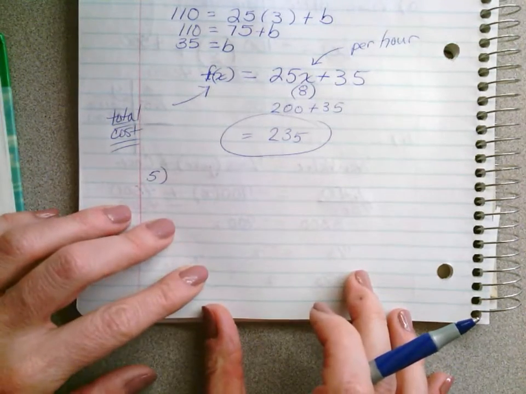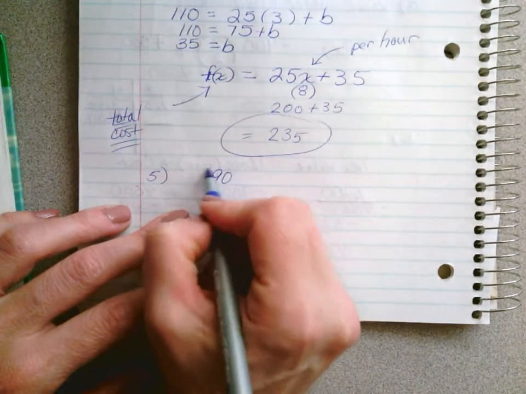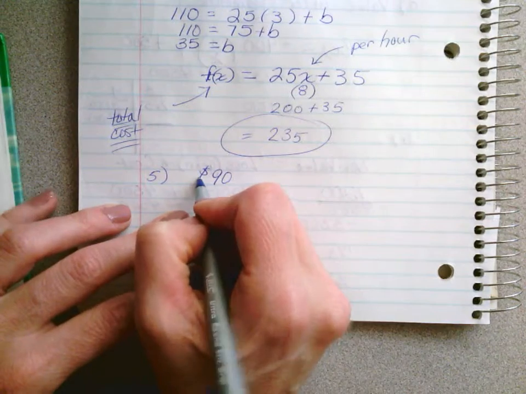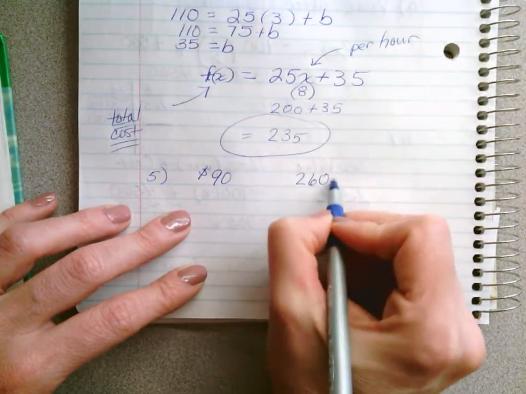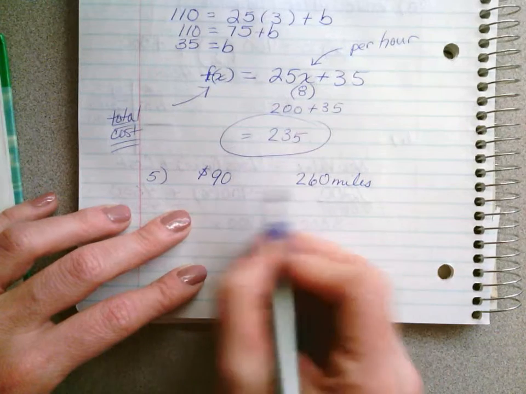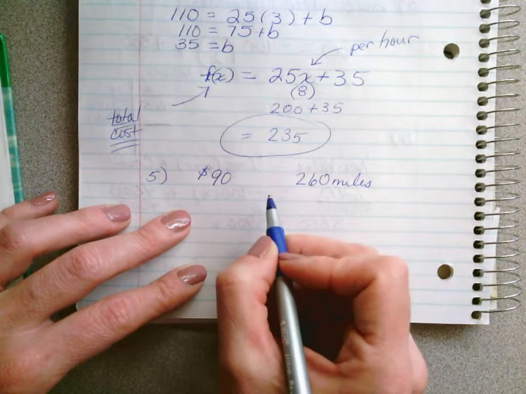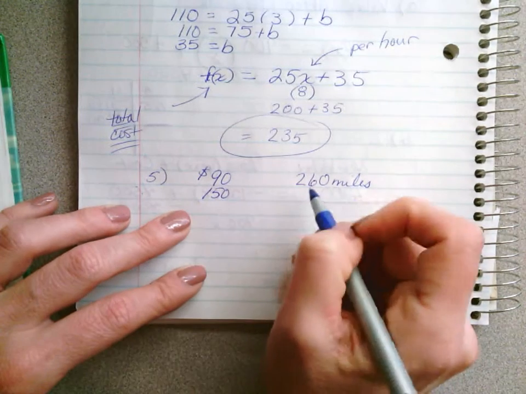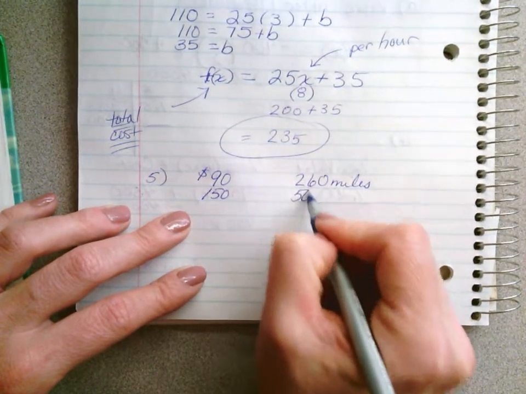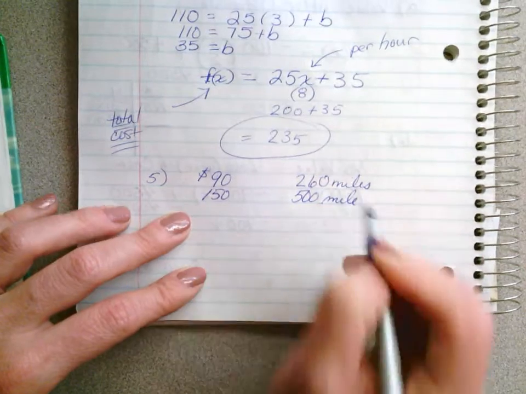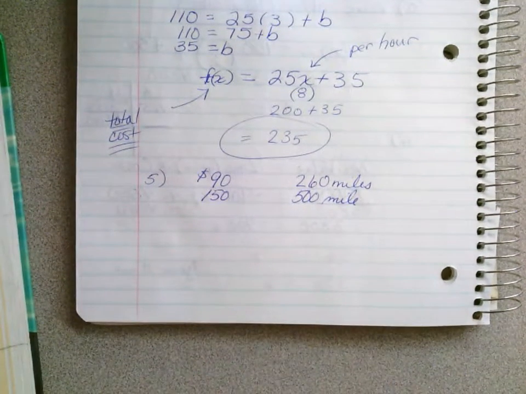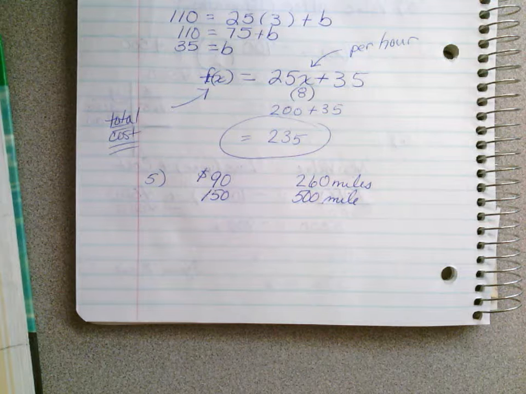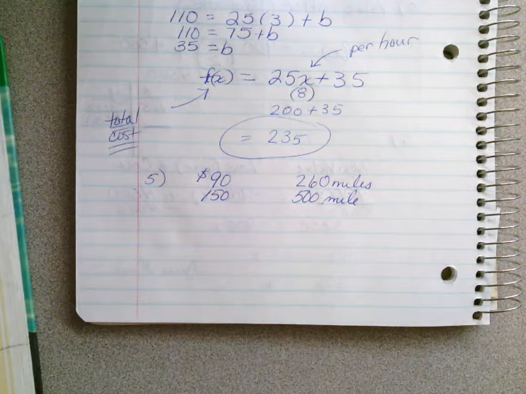So Allied Airlines charged $90 to fly 260 miles and, lost my place, $150 for a 500-mile trip. This is going to be real similar to the plumber scenario in that you're not going to find it's obviously $1 a mile or something simple like that. You're not going to find that.